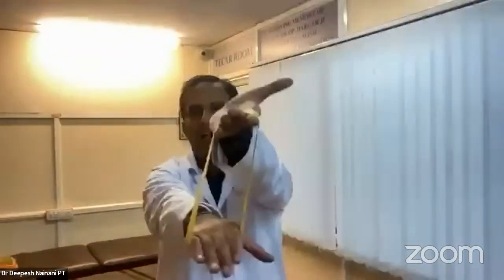And the elbow joint is directly related to your shoulder and cervical spine. So it's really important to do exercise for your shoulder and for your cervical area pain also. First, we have done like this. Second, we have to do like this.